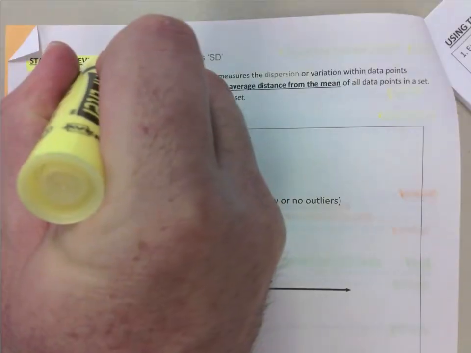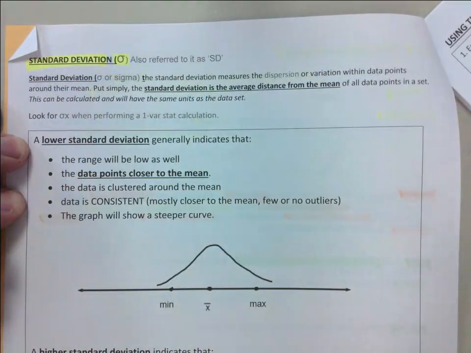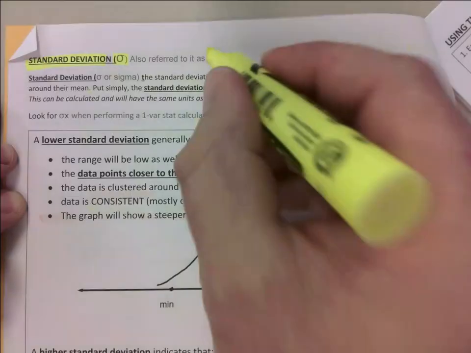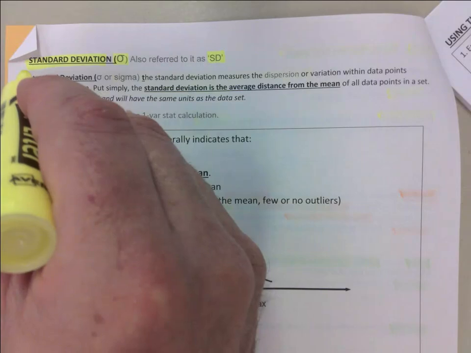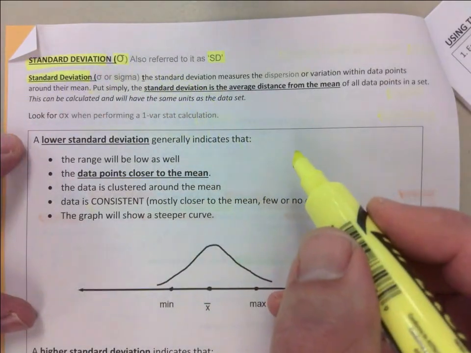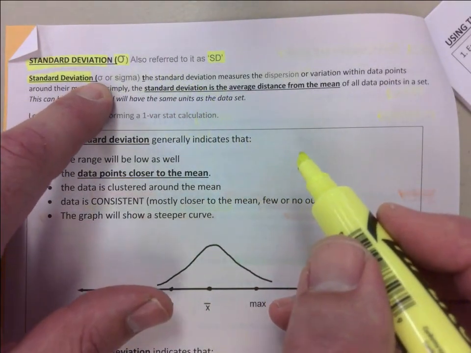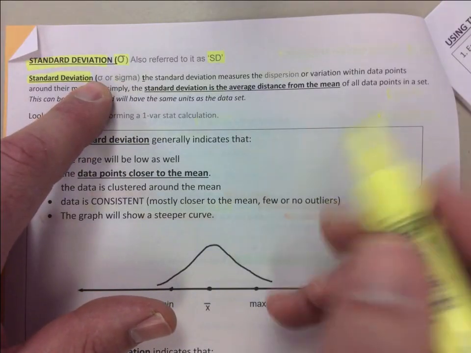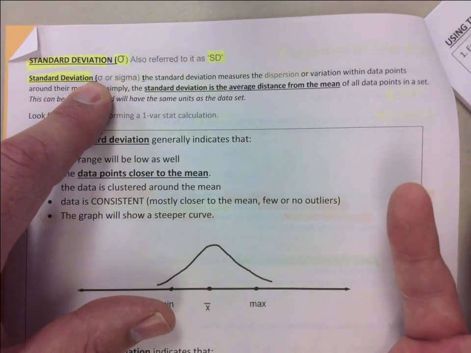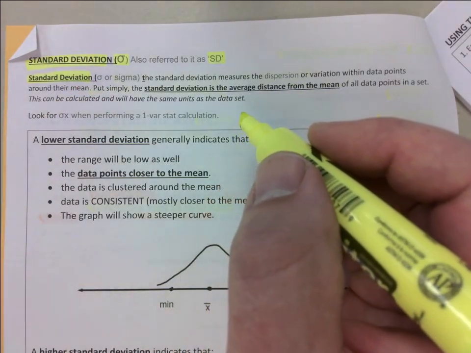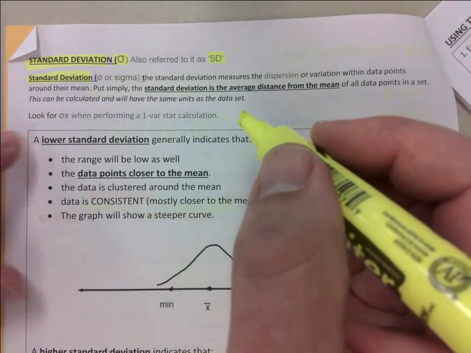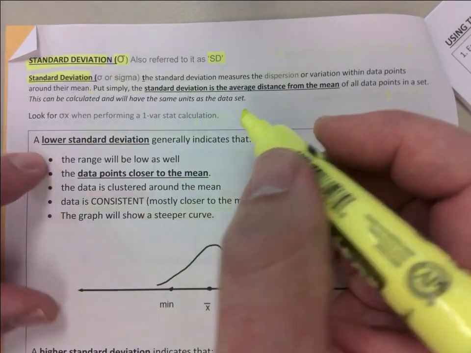Standard deviation, that's the symbol right here. Sometimes I will call it SD for short. Standard deviation is lowercase sigma. It's not uppercase sigma, so you have to watch out for that. You're the lowercase sigma. I'm the uppercase sigma. You can tell that to your friends later.